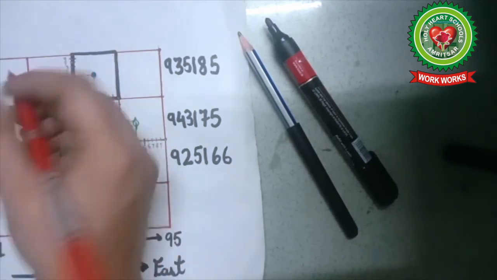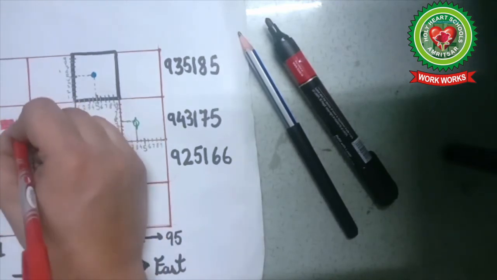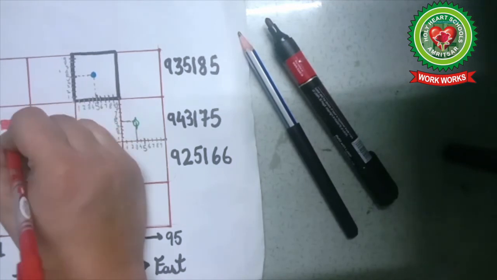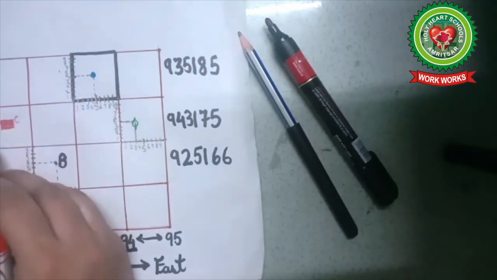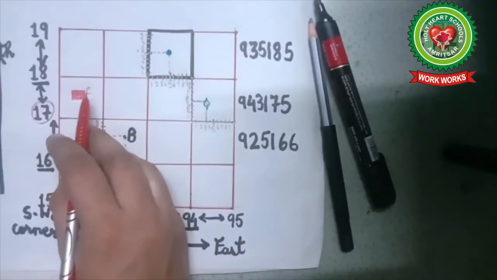Now children, what do you mean by this symbol? Along with the letter C, it is the symbol for nucleated settlements.